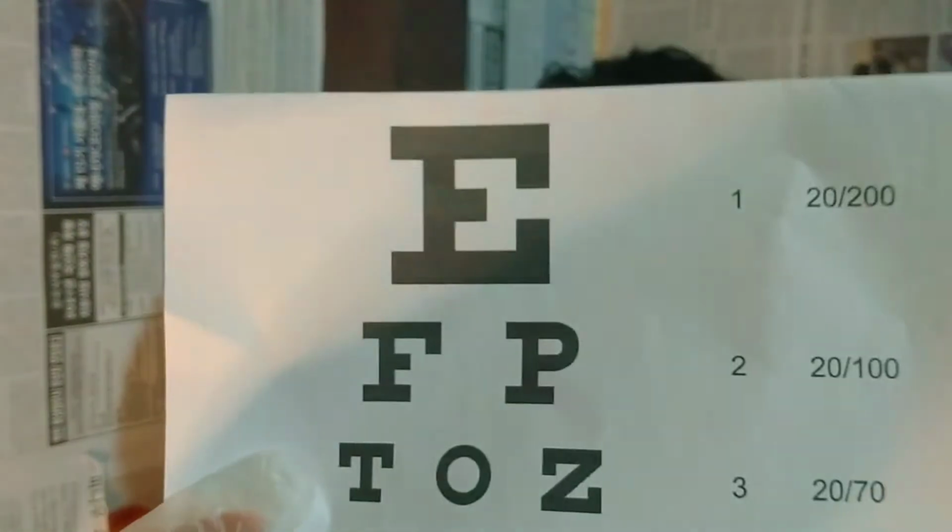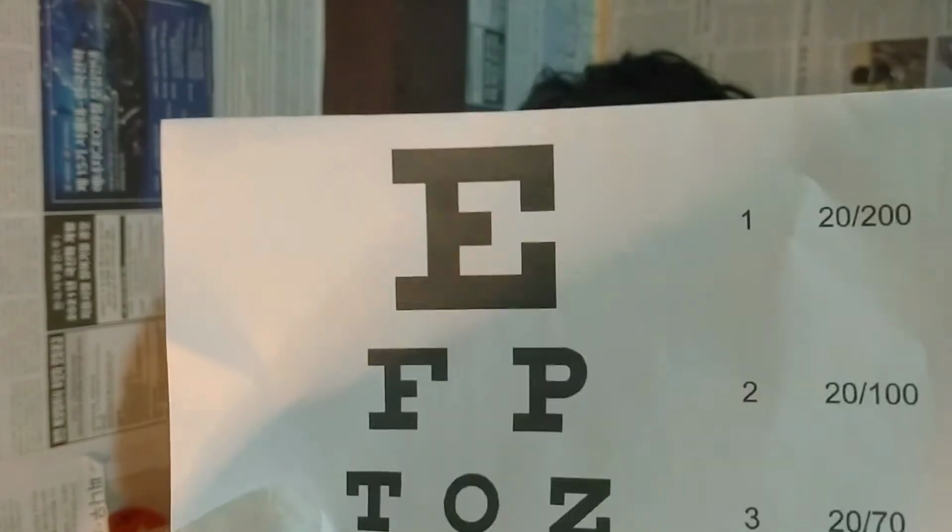Okay. So now we are going to document the findings as we assess the patient. The patient's color vision is able to identify the primary colors in a Snellen chart, and also identifies the screening correctly.